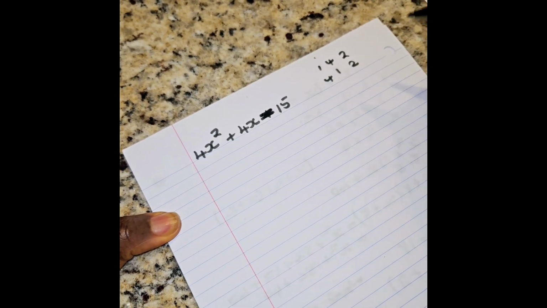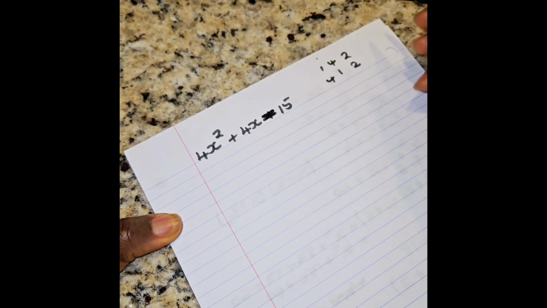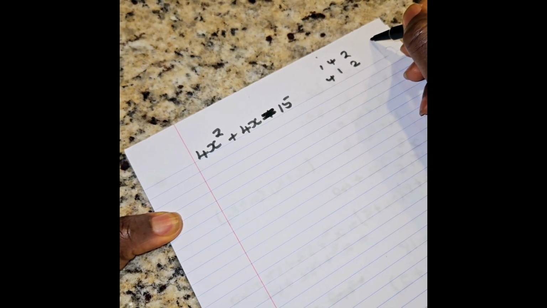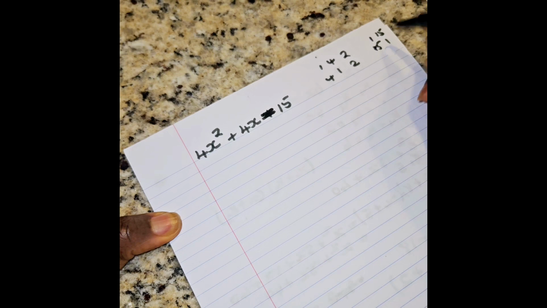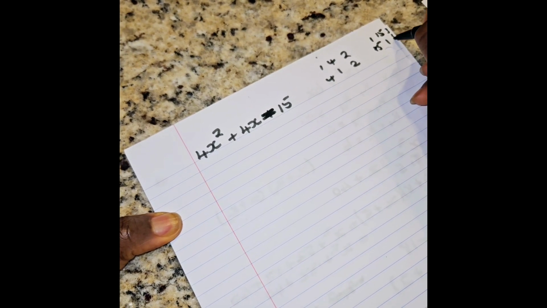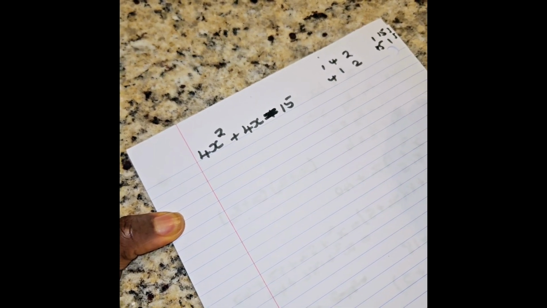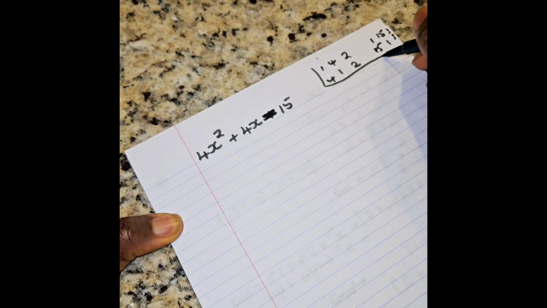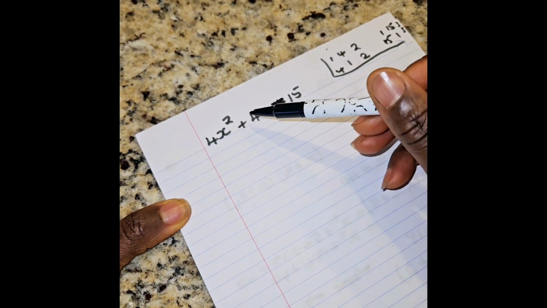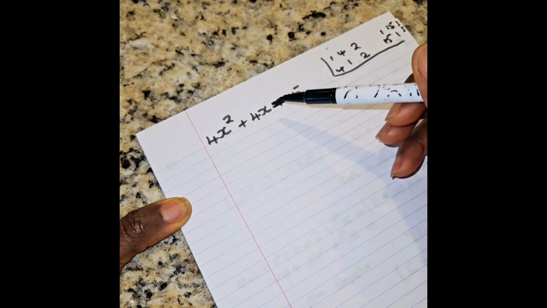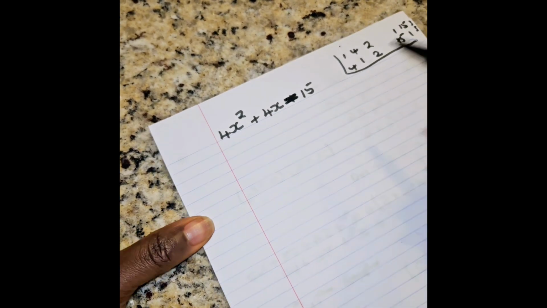And then for 15, I have 1 and 15, 15 and 1, 3 and 5, or 5 and 3. So it depends on which one I pick, because I'm looking for something that, when I do the math, will give me plus 4.